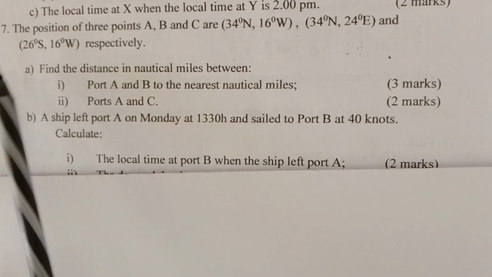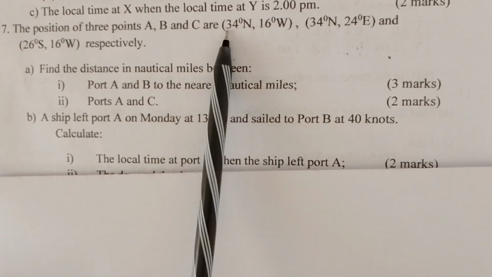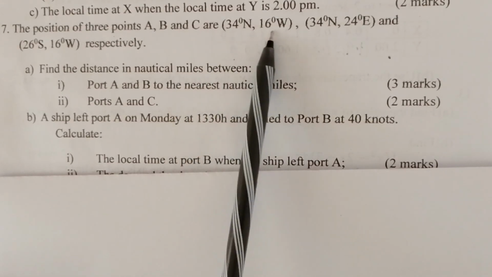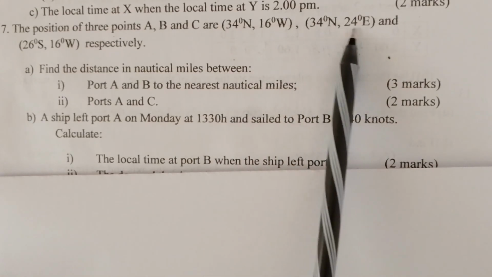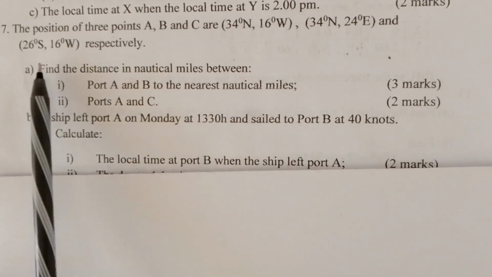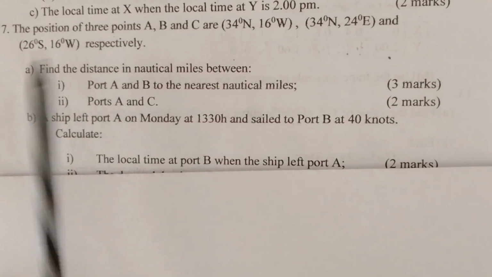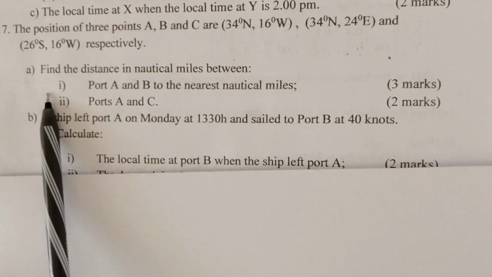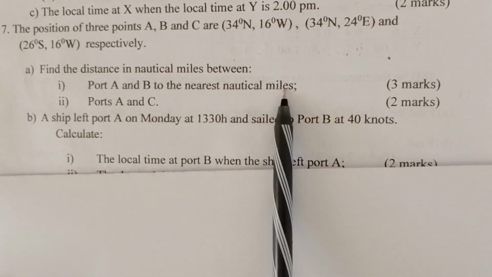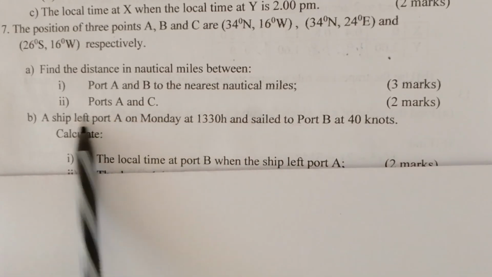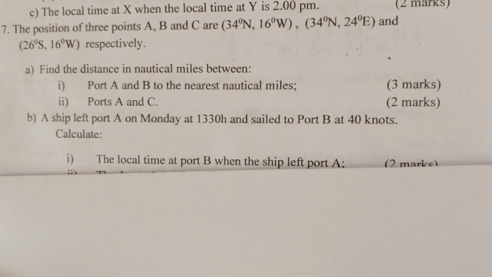The positions of 3 points A, B, and C are A 34 degrees north, 16 degrees west, B 34 degrees north, 24 degrees east, and C 26 degrees south, 16 degrees west, respectively. A. Find the distance in nautical miles between ports A and B to the nearest nautical mile. Roman 2, ports A and C, also to the nearest nautical mile.